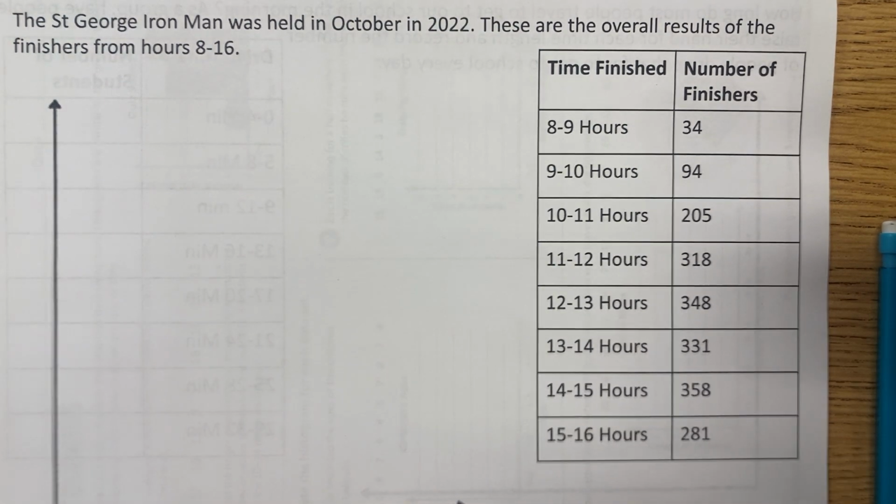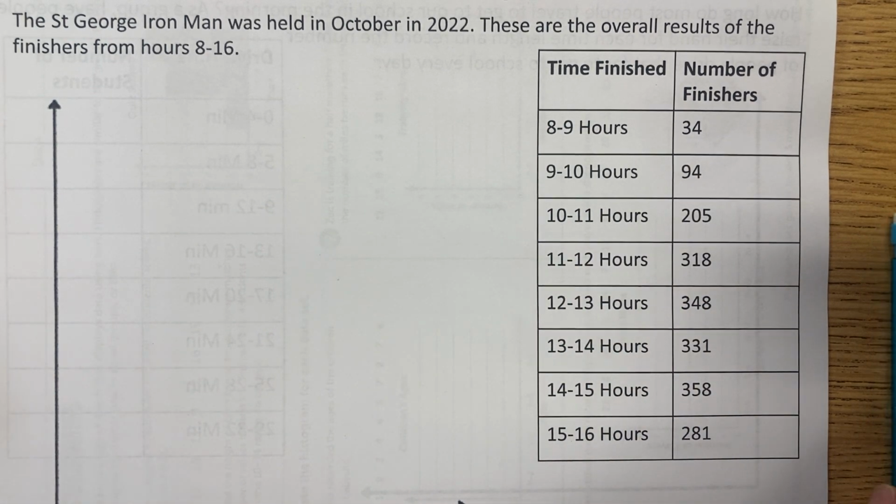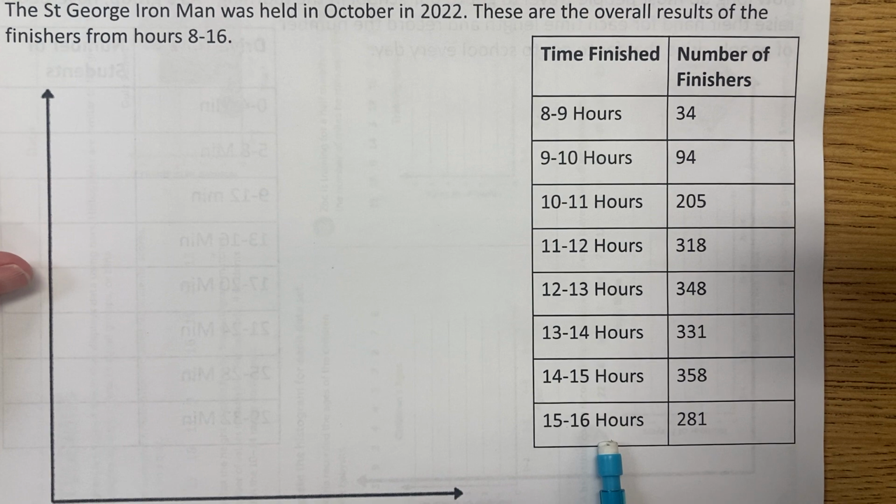Okay. The Ironman is swimming, biking, and running. So in case you didn't talk about this, the swim is 2.4 miles. The bike is 112 miles, and the run is 26.2 miles, or it's a marathon. Okay, that's a lot of things to do. And so these are the number of people that were able to finish it in these times. Think about it, exercising for 16 hours, that's a long time.